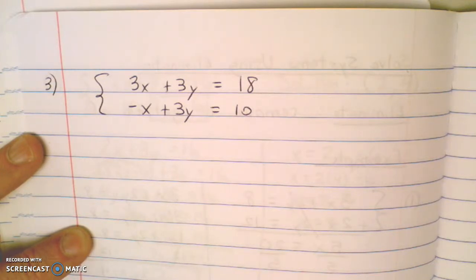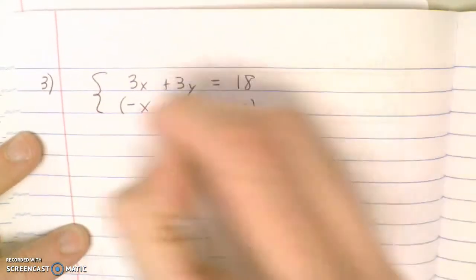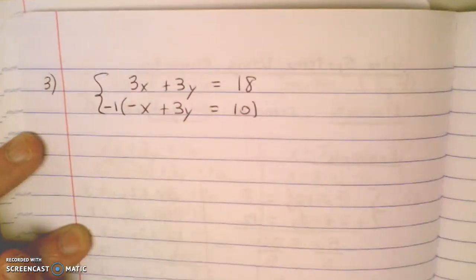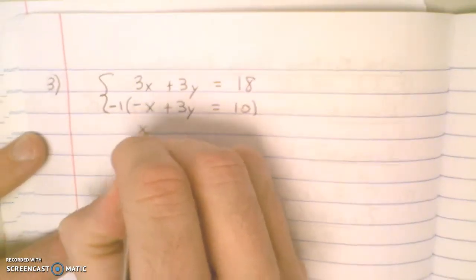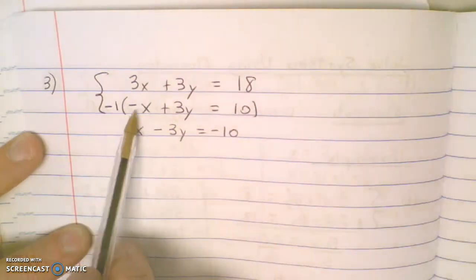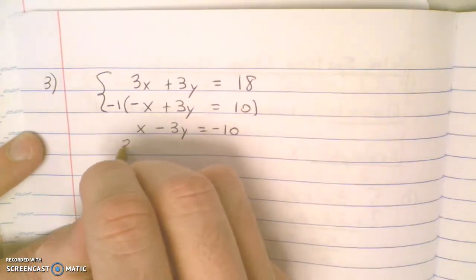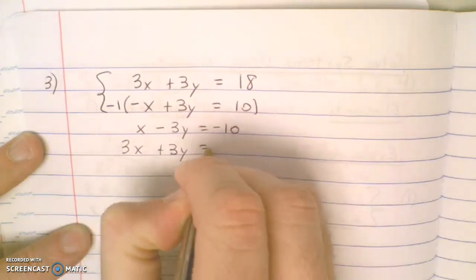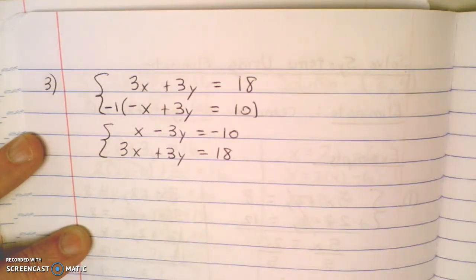So for this problem, I have to change the signs in one of my equations in order to eliminate. And to do that, I have to multiply everything in the equation by a negative. So I'm going to do that with the bottom equation. You could choose either equation, but I'm going to go with the bottom one. I'm going to multiply everything on the bottom by negative 1. So multiplying everything by negative 1, that's going to change this equation to be positive x minus 3y equal to negative 10. I just changed the sign for each term in that equation. Now I'm going to rewrite my original equation underneath it. And so here's my system again. I just rewrote it by changing that one equation by multiplying everything by negative 1.